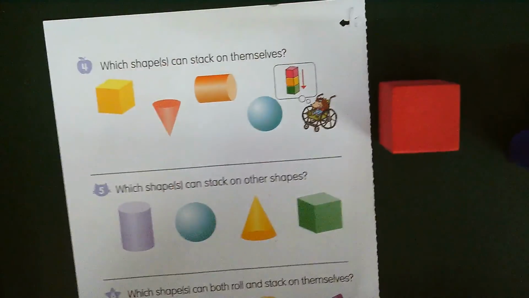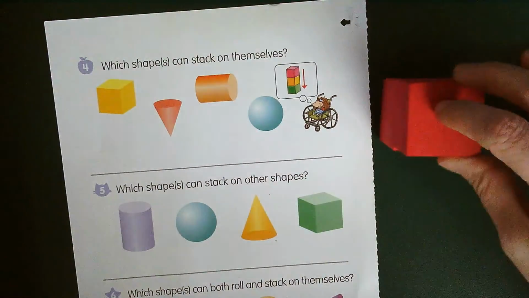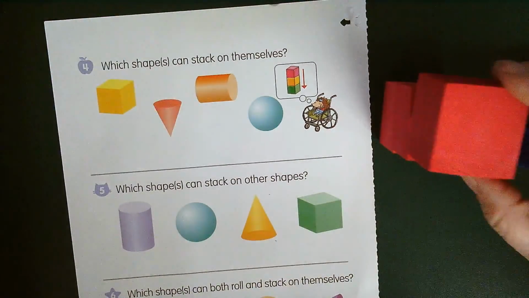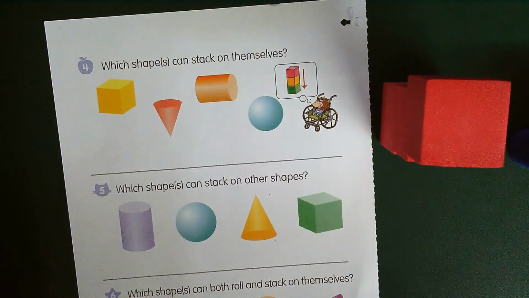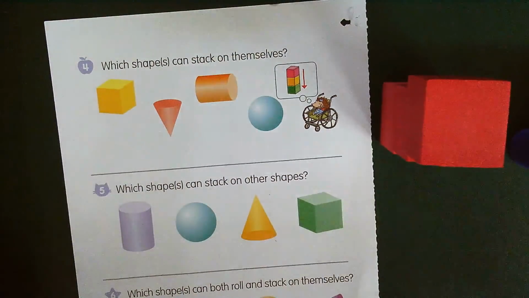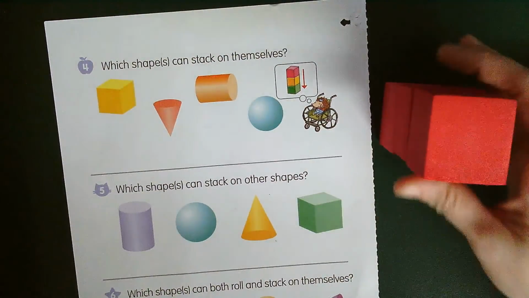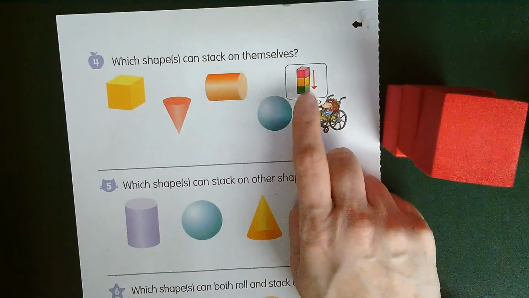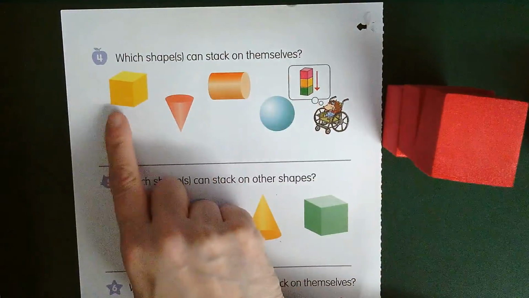So I'm going to get a few different cubes and see if they will stack on top of themselves without falling over. Yeah, I even kind of knocked it over and it went right back to where it was supposed to. So cubes can definitely stack on top of each other, like this picture shows. So you can circle the cube.